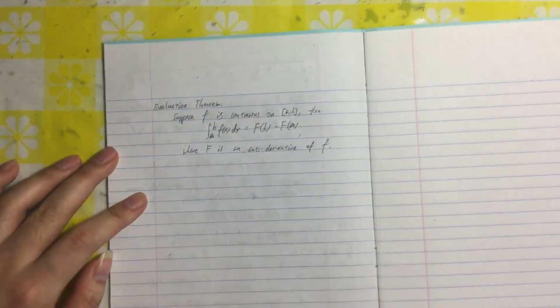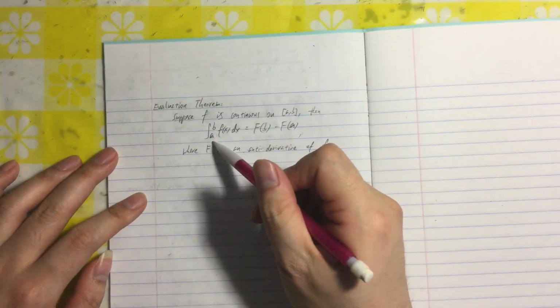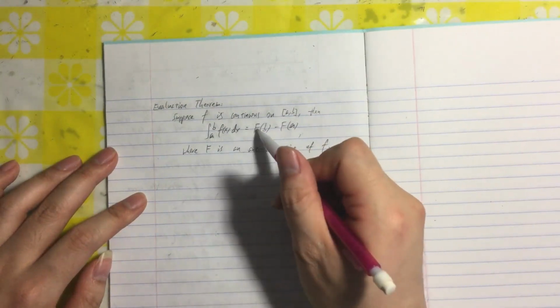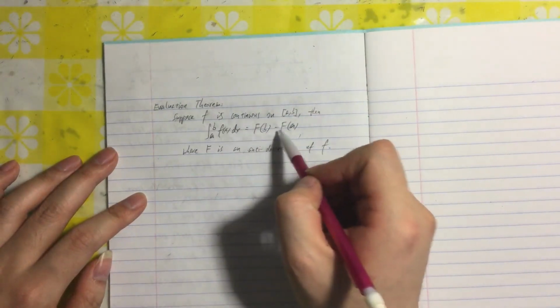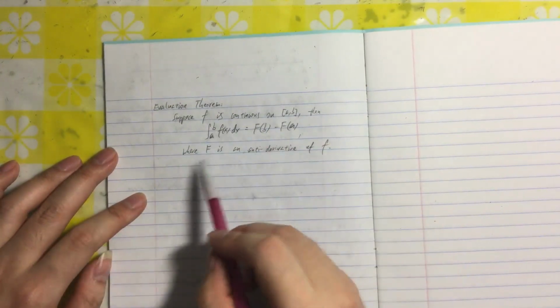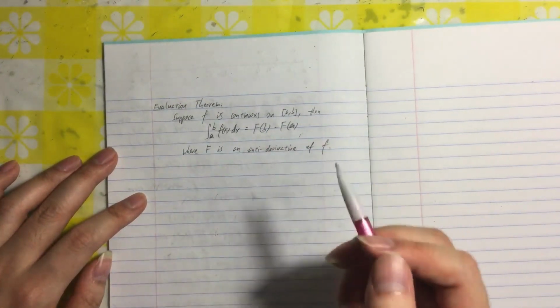So the definite integral is big F of the upper limit minus big F of the lower limit, where big F is the antiderivative of small f.